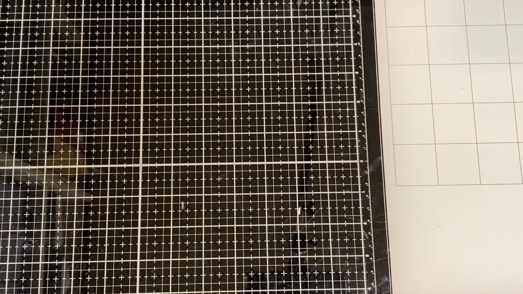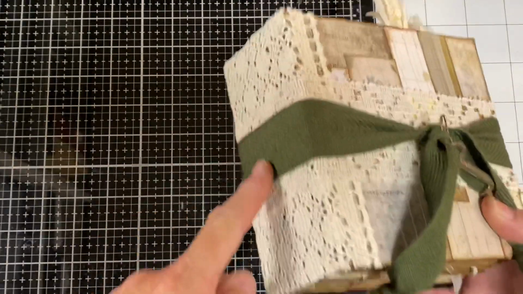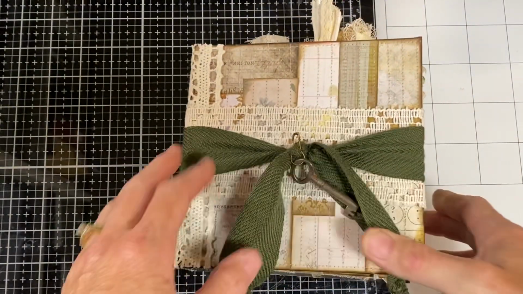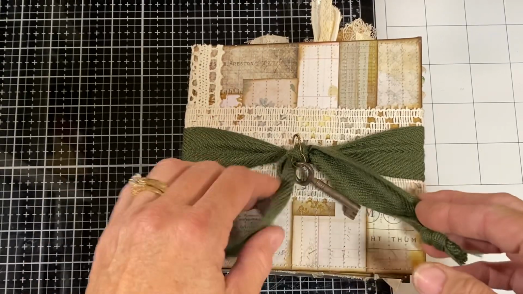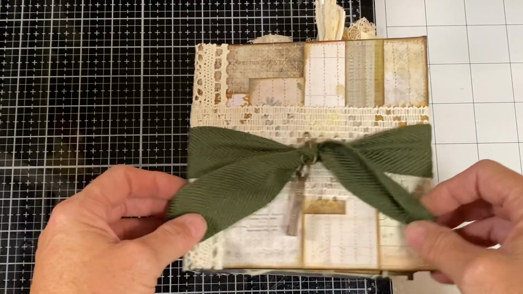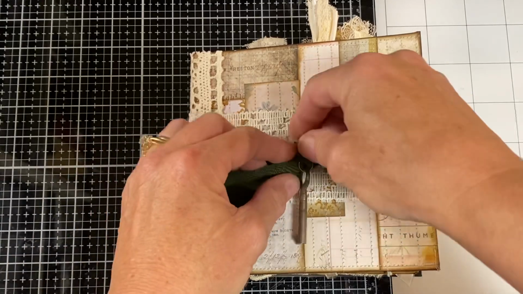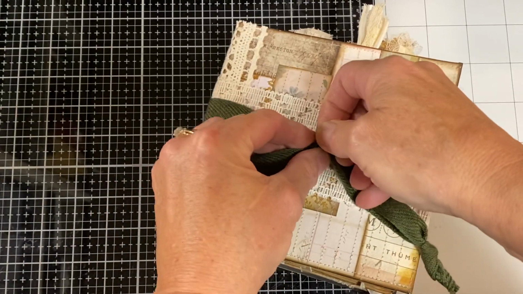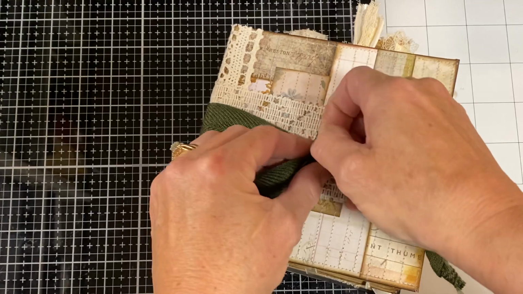Journal number 3, that's the one with the cotton lace spine. And I did the closure on this one just a little bit different because I wanted to. And there's also an option on this one. You don't have to use the cotton lace.